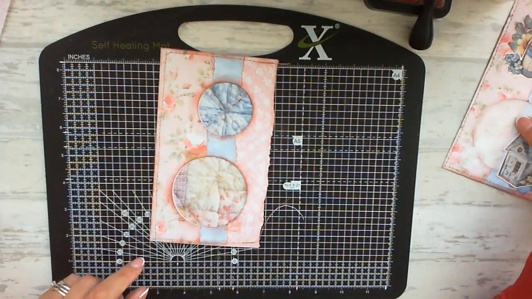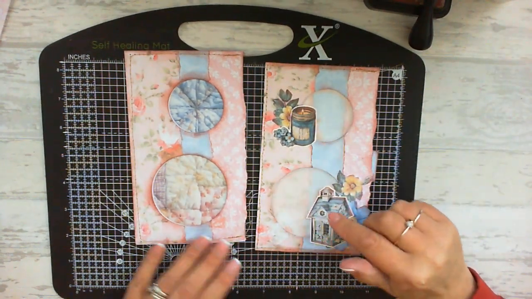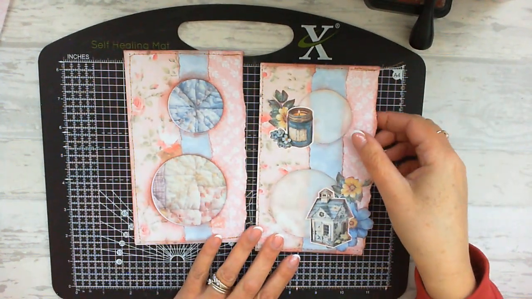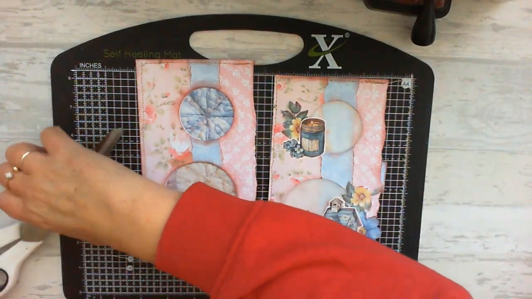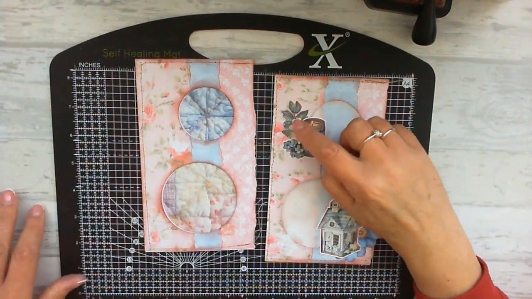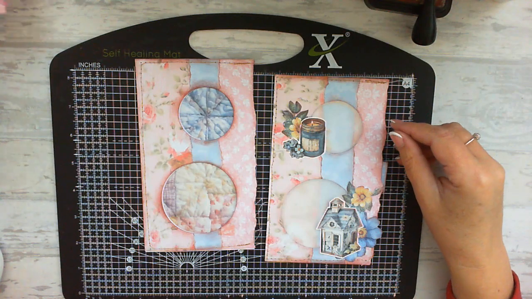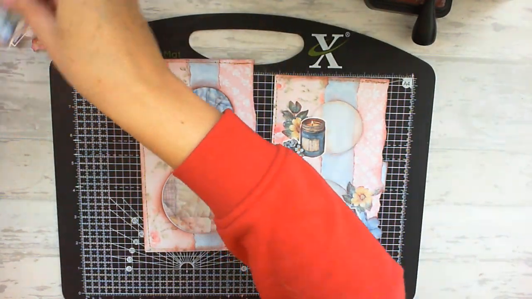Now for the decorating. Remember that one I used tracing paper. This one I've used acetate. So we need a cluster here. So I've already cut and prepared a few bits already. So I want some flowers. So I have got a few bits here.